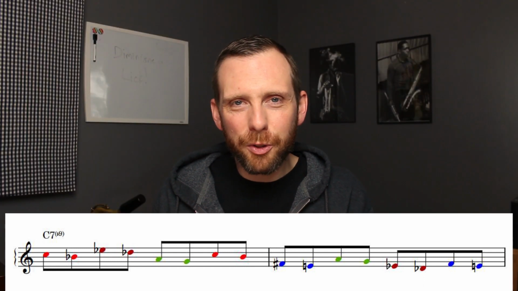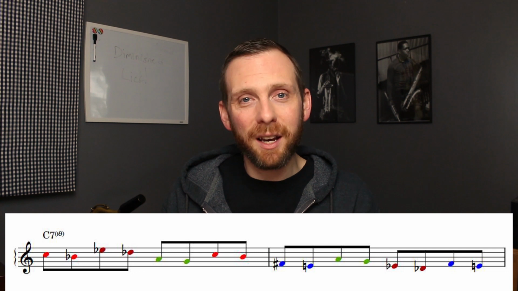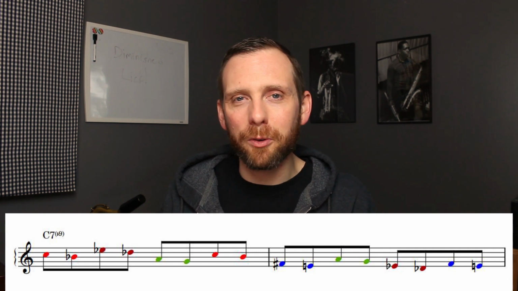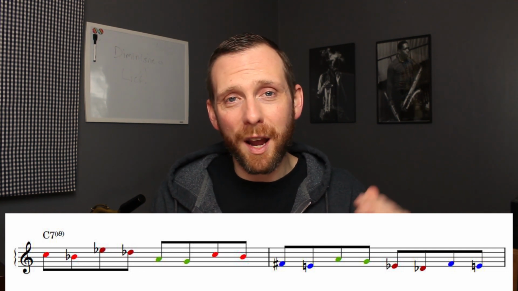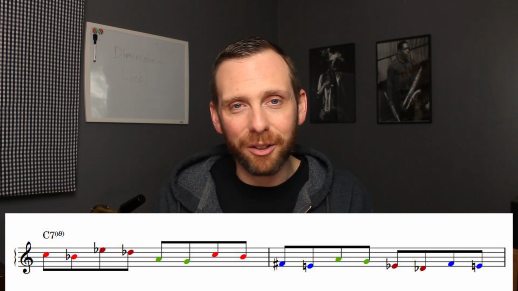Basically what he's doing in this line is playing that whole step relationship, jumping up to the next group of whole steps, then jumping down 2 groups of whole steps and repeating that pattern over and over again as he works his way down the instrument and down in register.